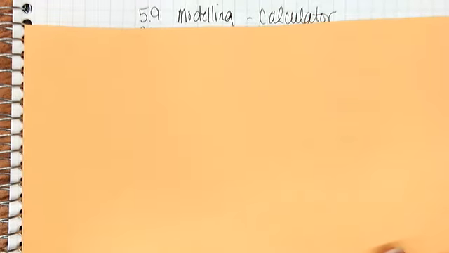For this particular lesson, you are going to need your calculator and you will need your book. So I would pause it right now and go get those two things.